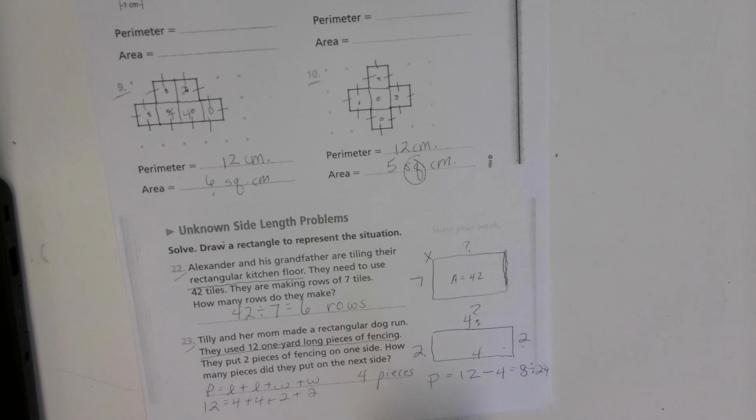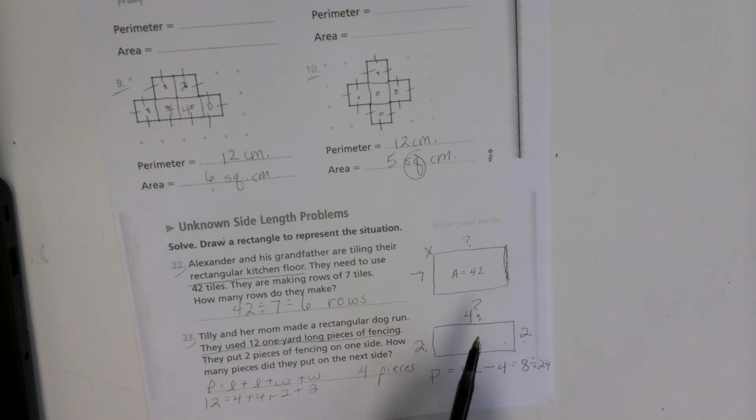Okay, don't forget area equals length times width, and use those inverse operations to help you. Enjoy!